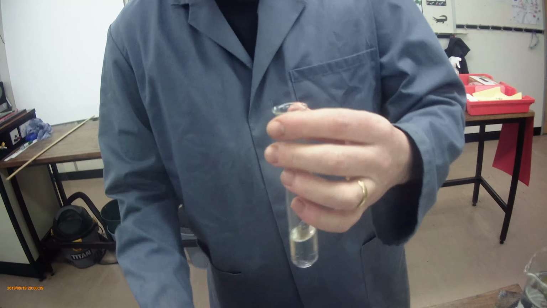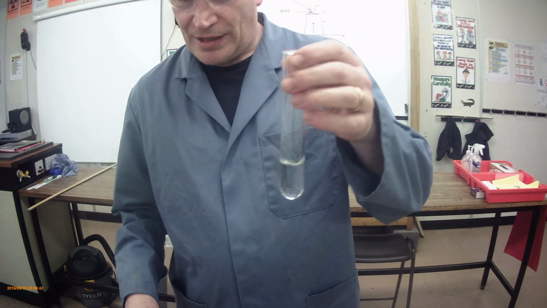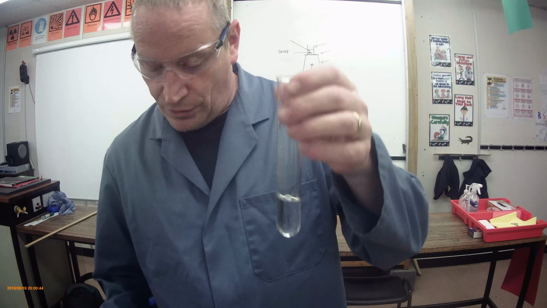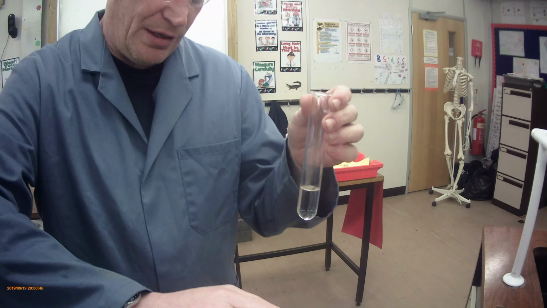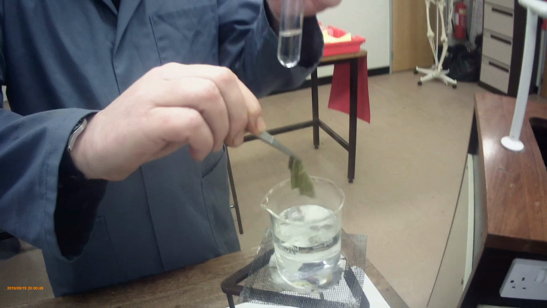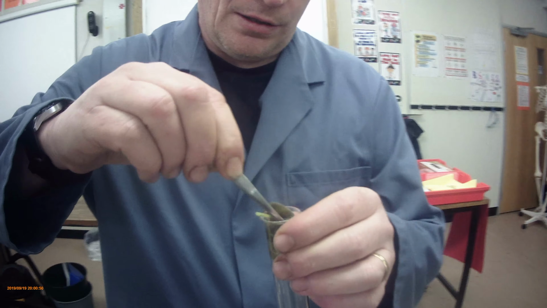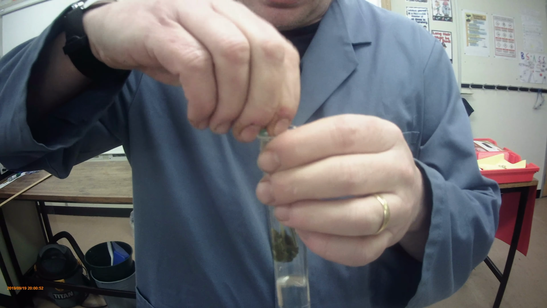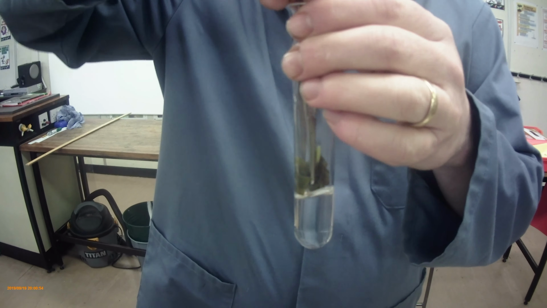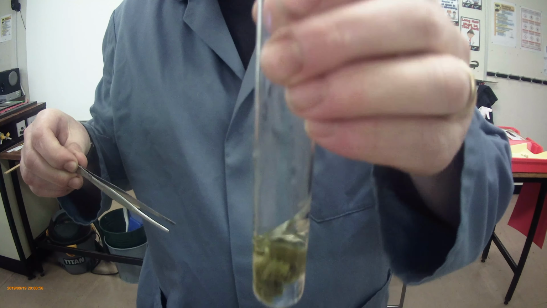It allows us to then detect any colour change much better. So a little bit of ethanol at the bottom of the tube, and then we're going to simply fish out our leaf, and we're going to pop it into the boiling tube. Pop it down, and there it is.